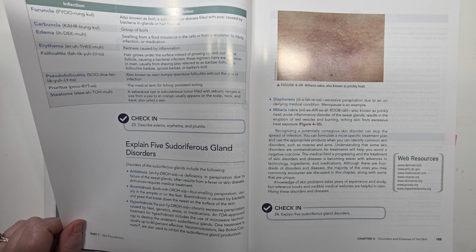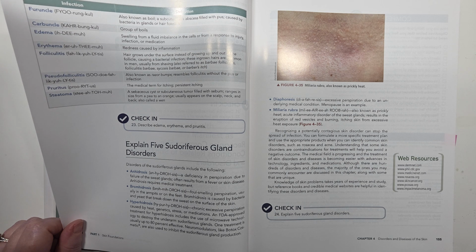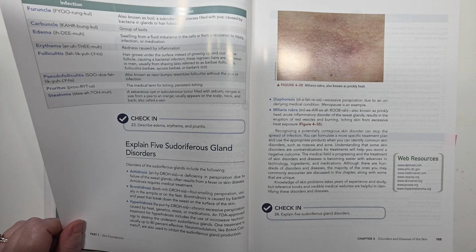Knowledge of skin problems takes years of experience and study, but reference books and credible medical websites are helpful in identifying these disorders and diseases. Check-in. Explain 5 sudoriferous gland disorders.